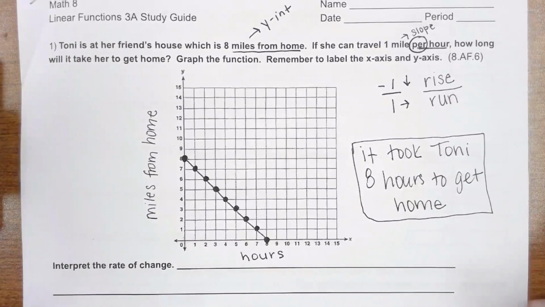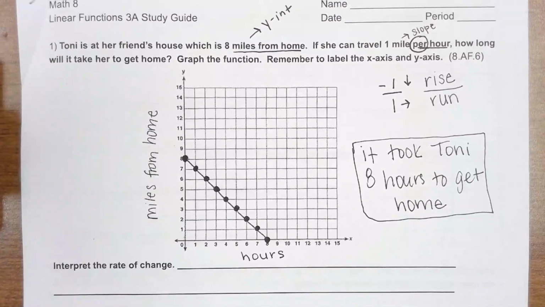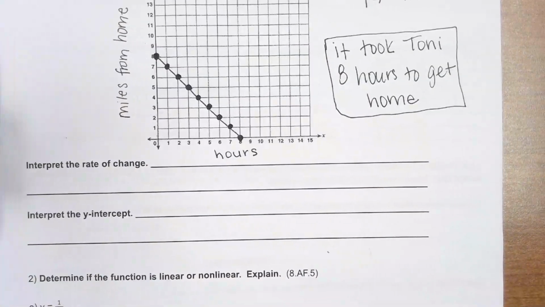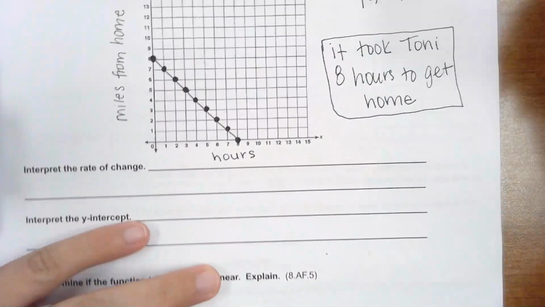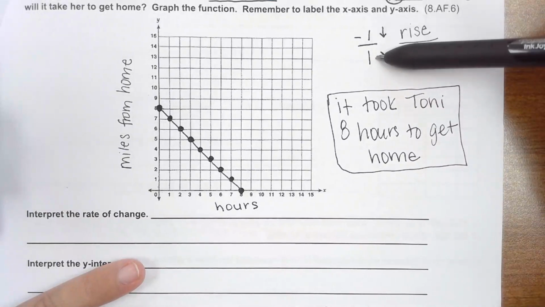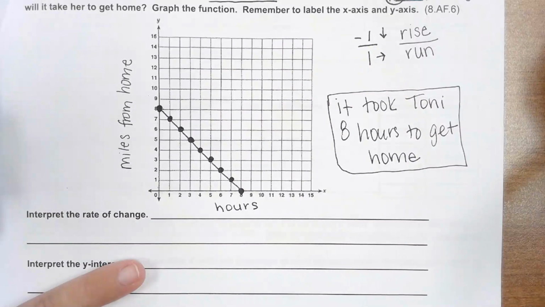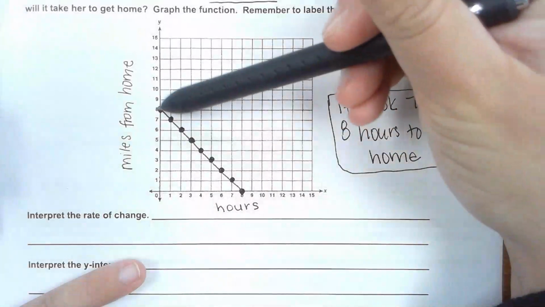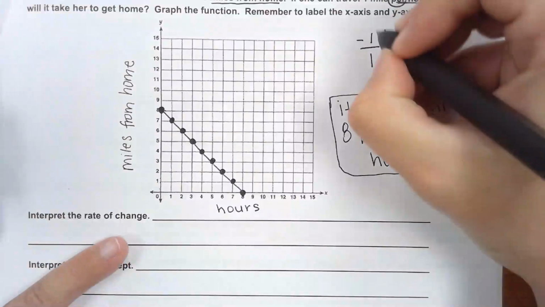All right, now we are going to interpret our rate of change and interpret the y-intercept. So when you are interpreting your rate of change, you need to have your slope in your sentence, and you just need to identify what these numbers represent. So when you were rising -1, when you were going down 1, that means that you were getting closer to home.